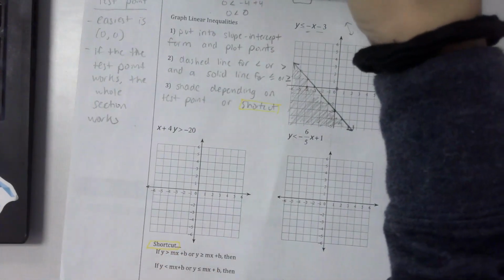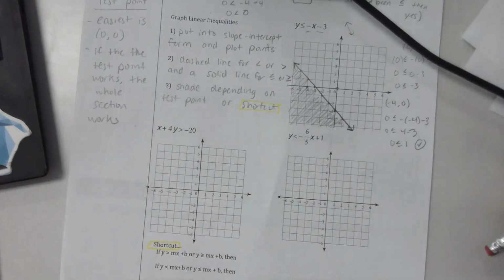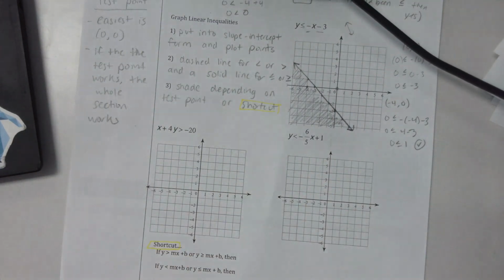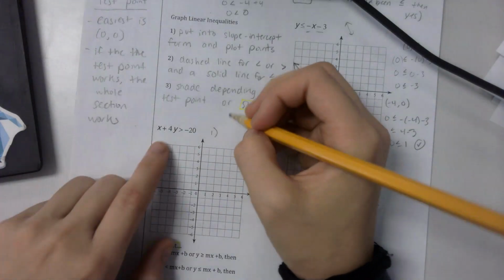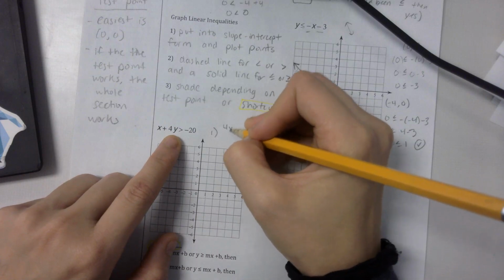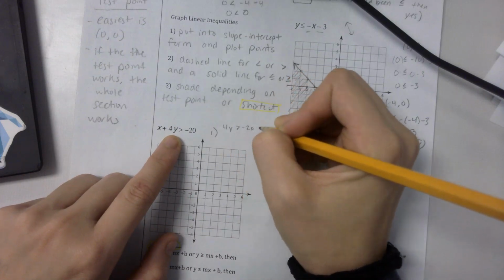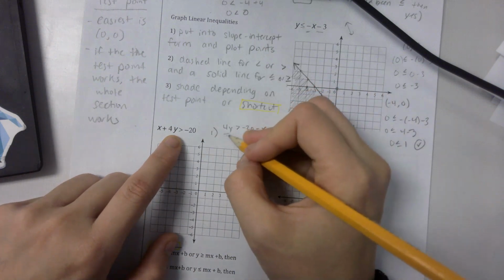Okay, let's look at a few more examples. So the first step here is to turn it into slope-intercept form. So we're going to move the y over. Negative 20 minus x. And then we're going to divide by 4.